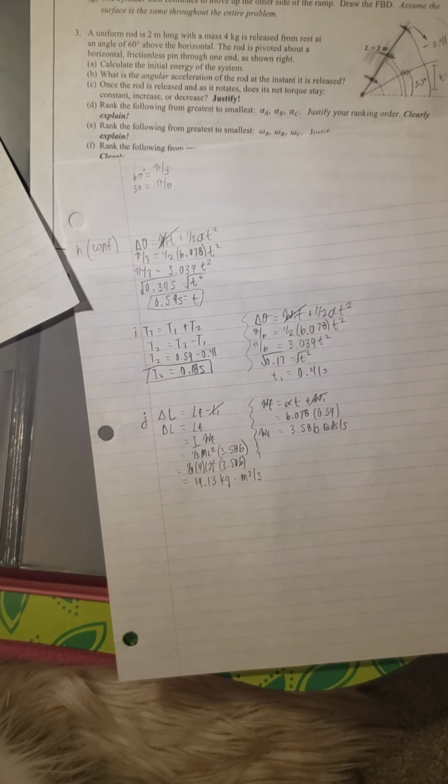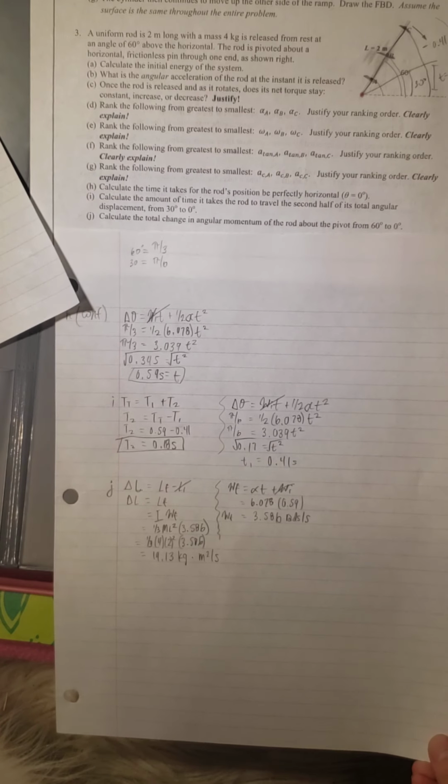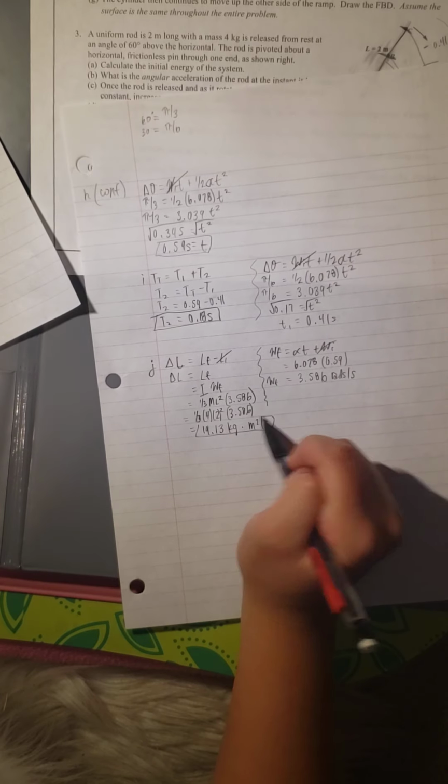Alright, and that is your change in angular momentum. And that concludes FRQ number 3.